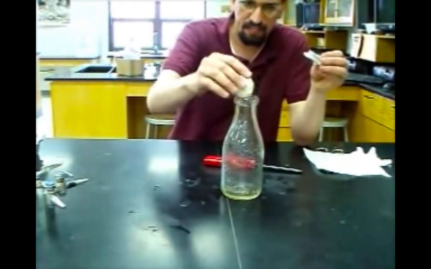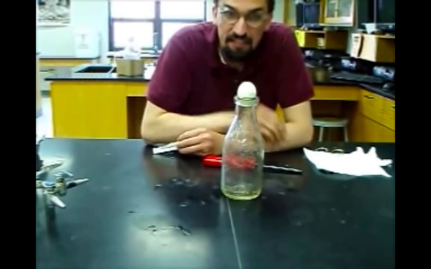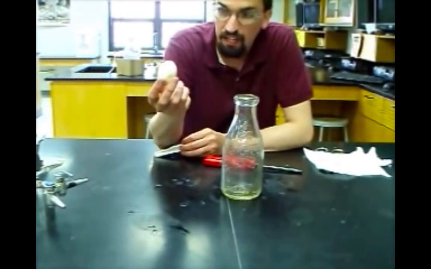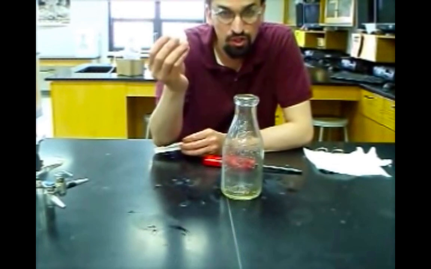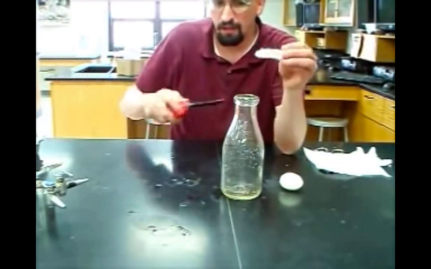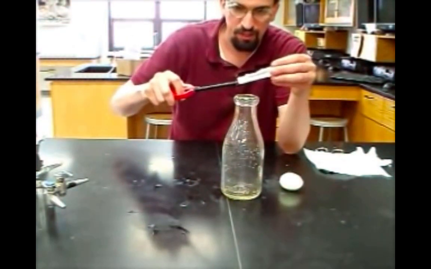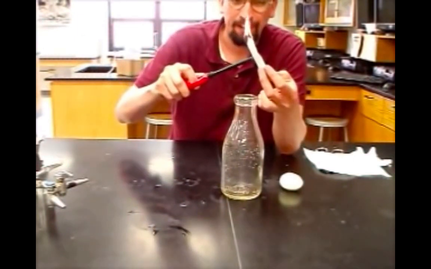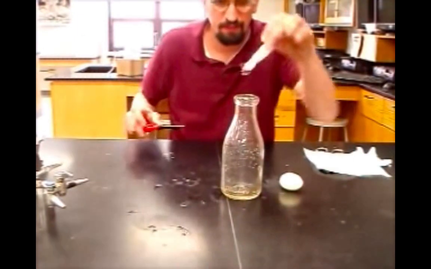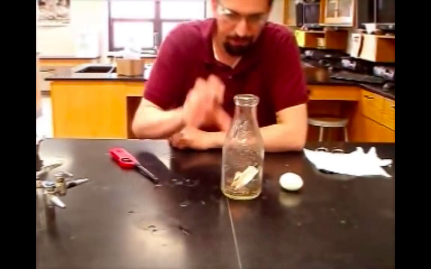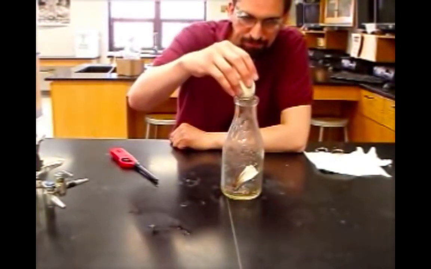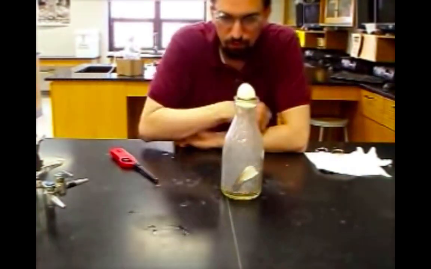In order to get the egg into the bottle, which, by the way, the egg does not fit. I did take the shell off the egg, but otherwise it's just a regular old hard-boiled egg. My methodology is this. Fire. Okay. The fire goes in here. It eats up, well, it removes, well, watch that.